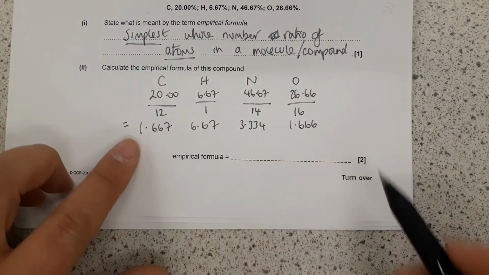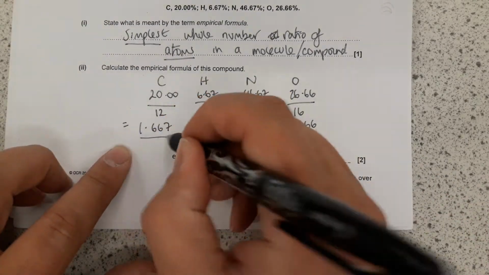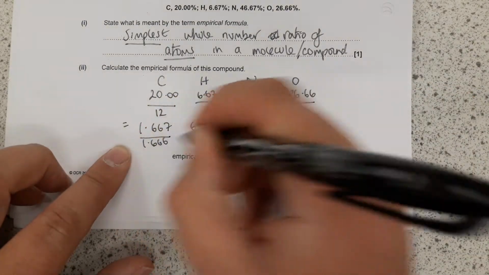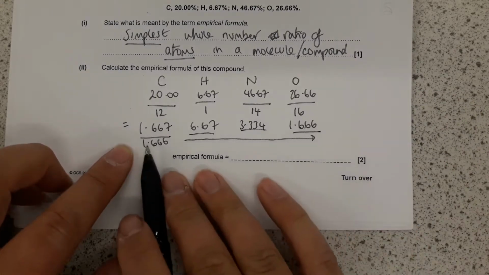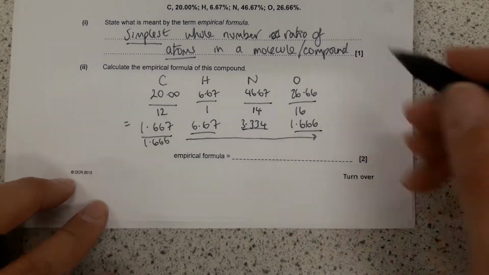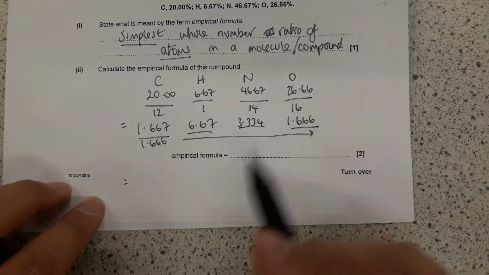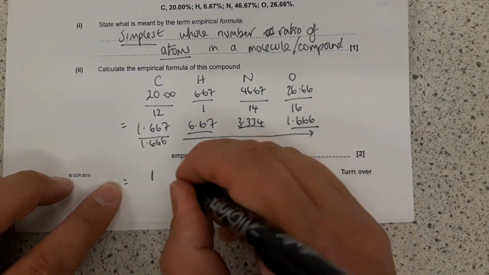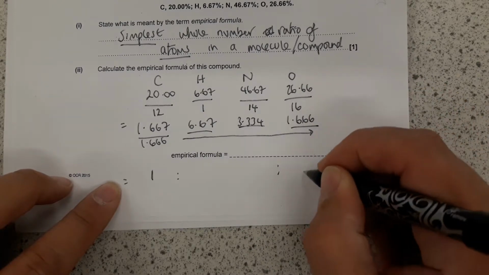You then divide by the smallest. The smallest here is 1.666. So we divide all of these by the same value, the smallest number. So I'm going to put an arrow across because it just means I'm dividing all of these numbers by the same value. Okay, I've got a lot of room here, so let's just go underneath the answer line just for now to give us our ratio then. So obviously that's going to be 1, and the end one's going to be 1 as well, because we've got it dividing by itself.